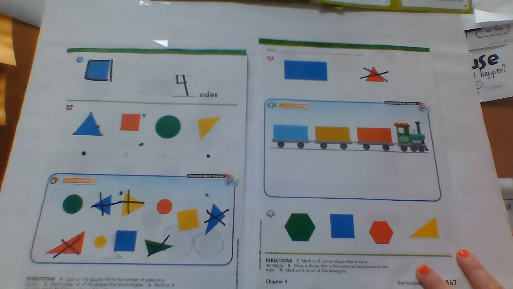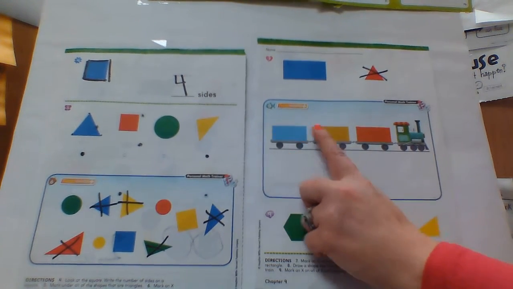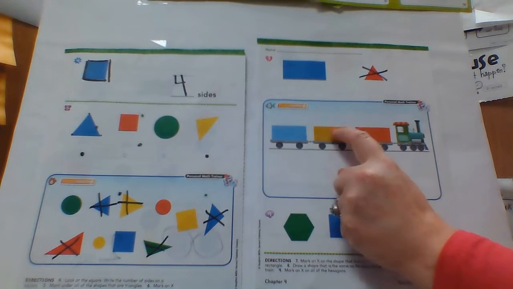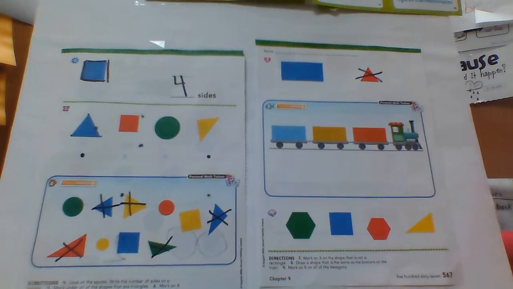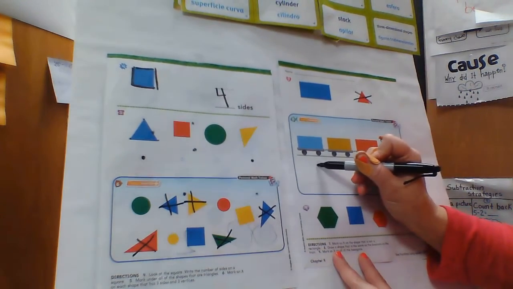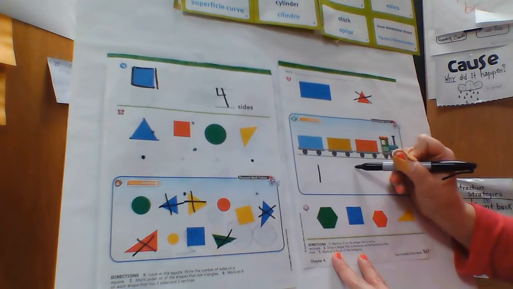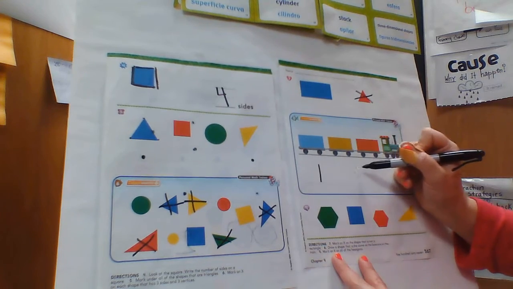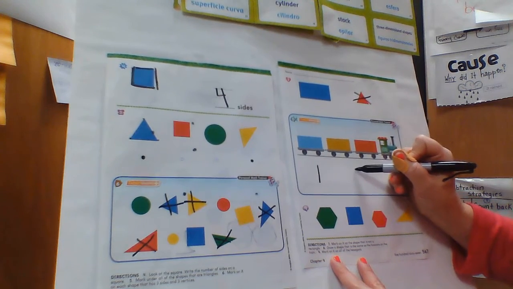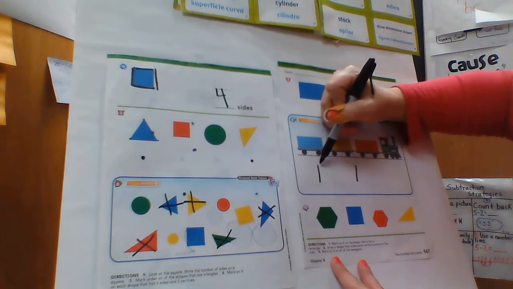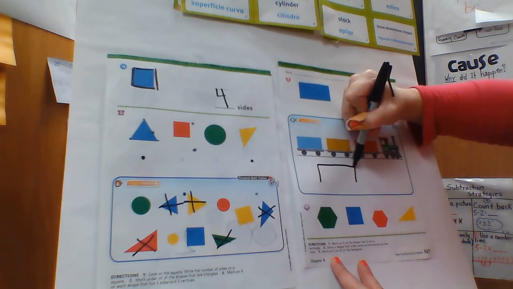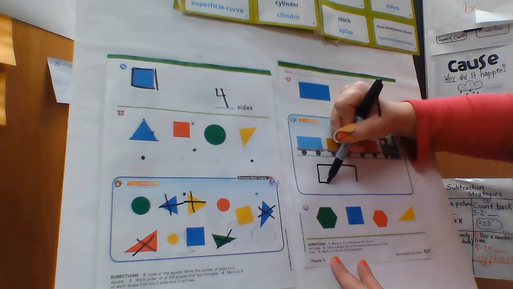Number 8. Draw a shape that is the same as the boxcars on the train. So if you take a look at the train, you can see that the boxcars are rectangles. I'm going to draw a rectangle. So this rectangle that is just like the boxcars, boys and girls, has 2 shorter sides on the left and right. And then on the top it has a longer side, and on the bottom it has a longer side.